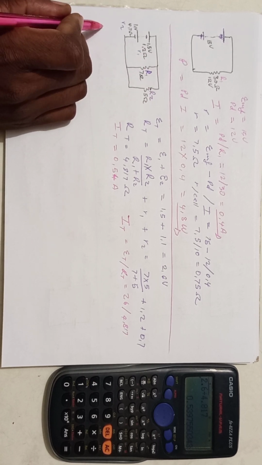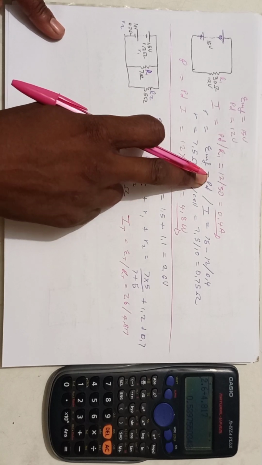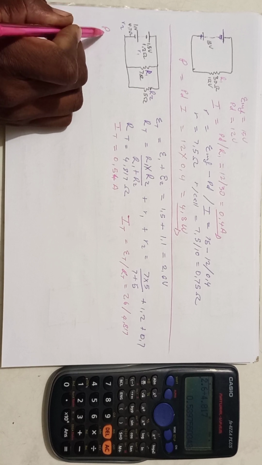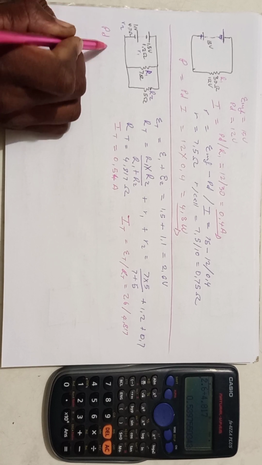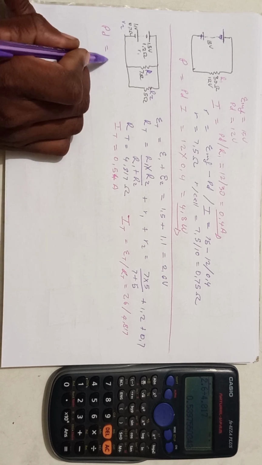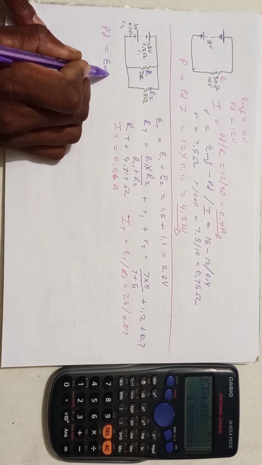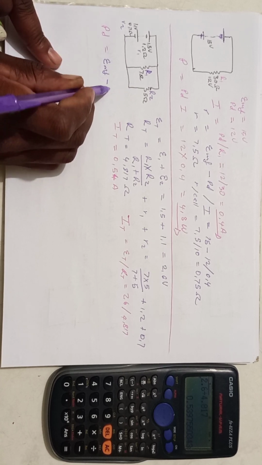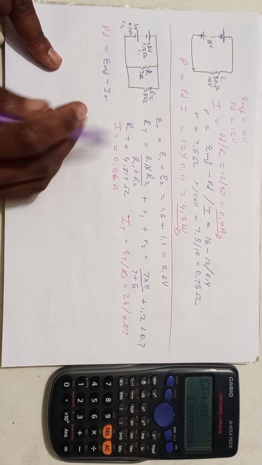Remember that the formula can also be used to give us the potential difference. PD would be EMF, which is ET, minus IR.